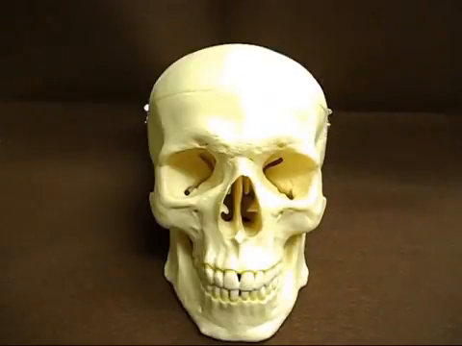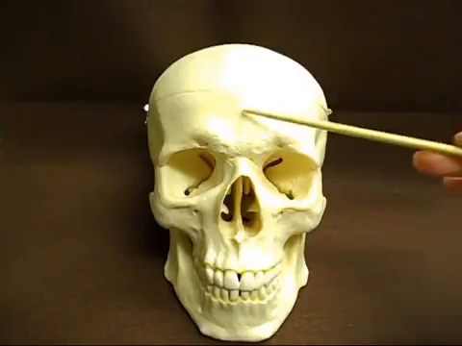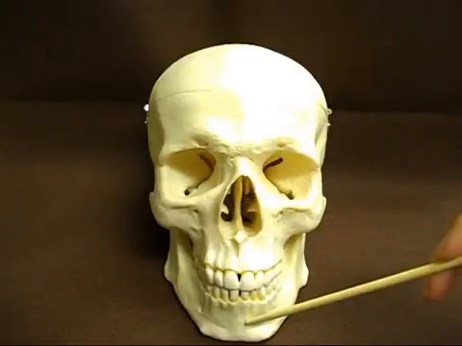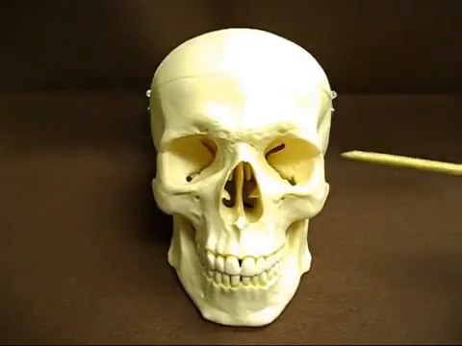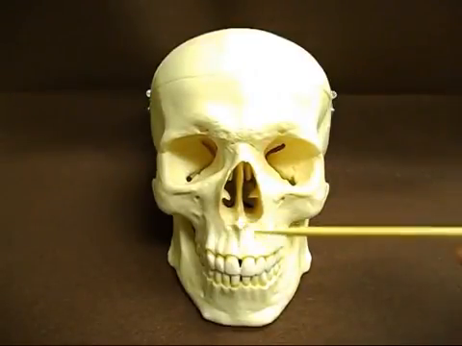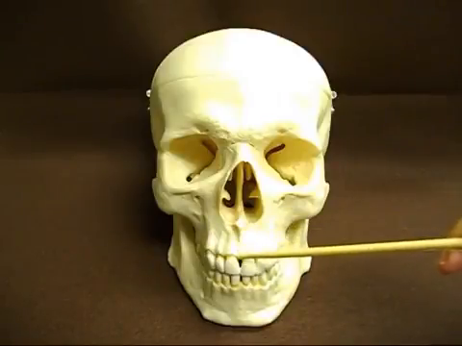Together, they are considered the keystone bones of the face because they articulate with all other facial bones except the mandible, the lower jaw. Although it feels like one bone, the maxillary bones actually consist of two bones that come together and are fused in the middle.